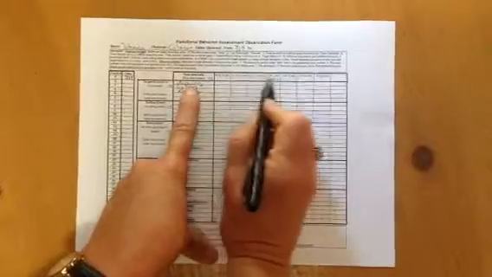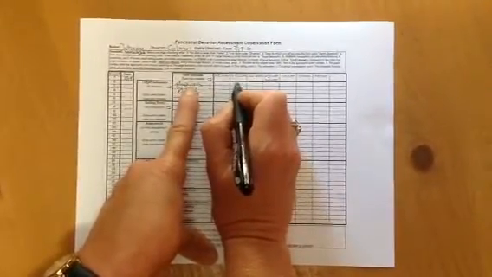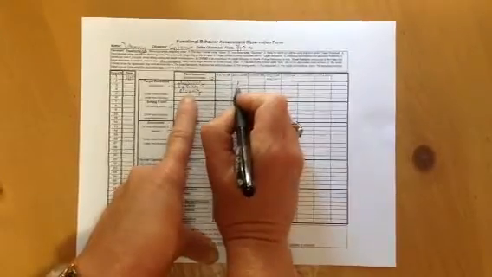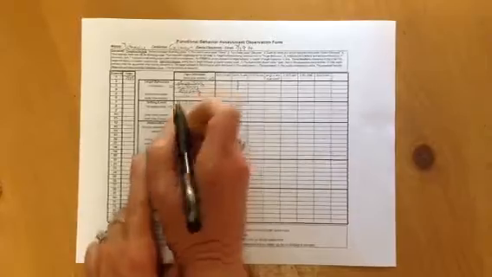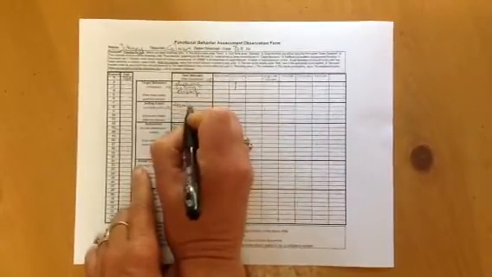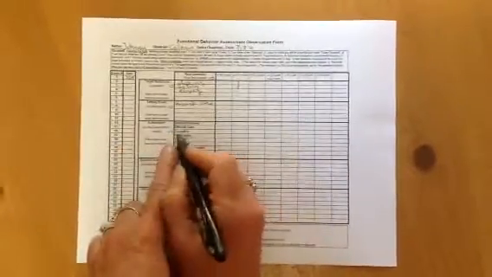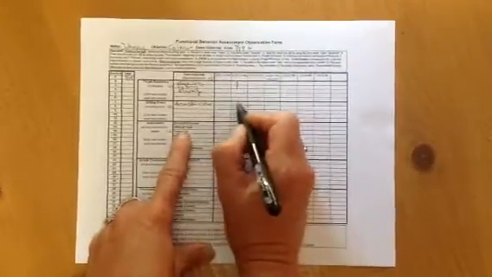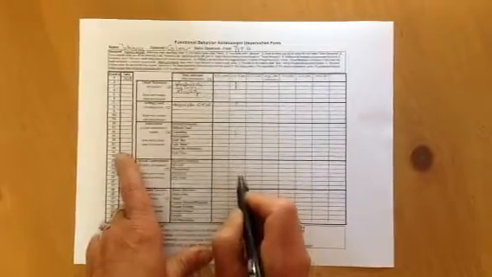Here's the time intervals, okay? This time it was between 10 and 11, and I saw him bite, okay? And this was during a transition from calendar to work, okay? And yes, it was a transition. Whoops, I need to write the one there. It was a transition, okay?